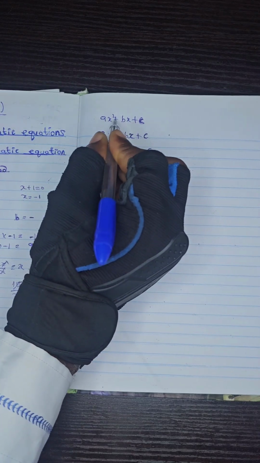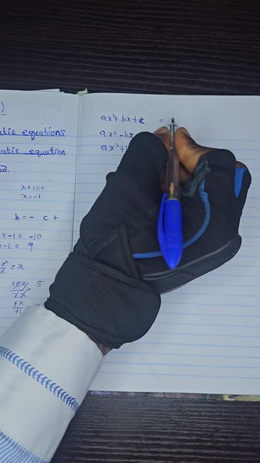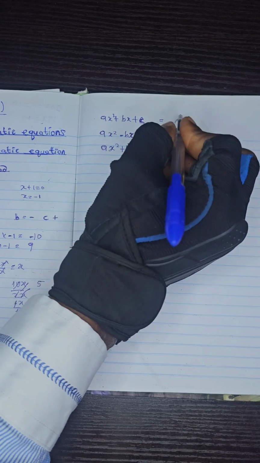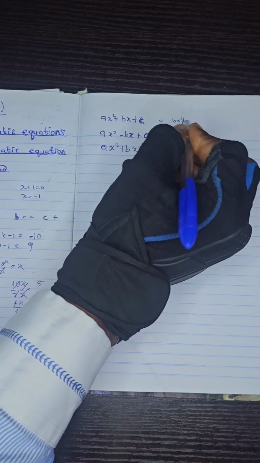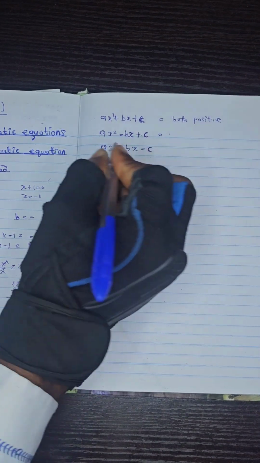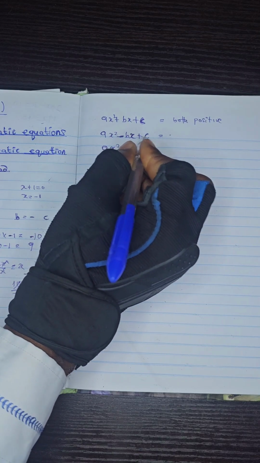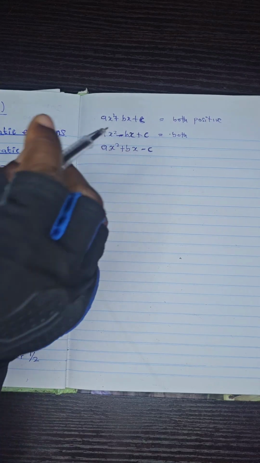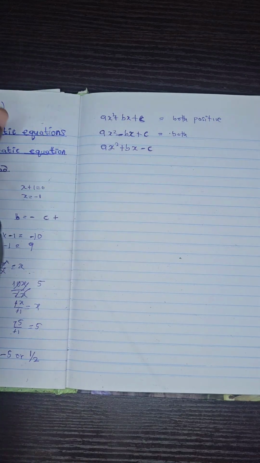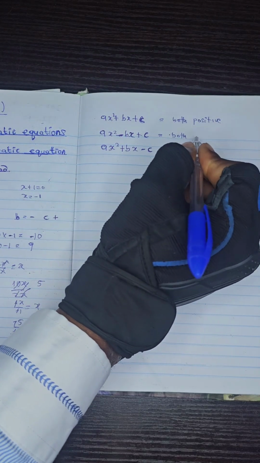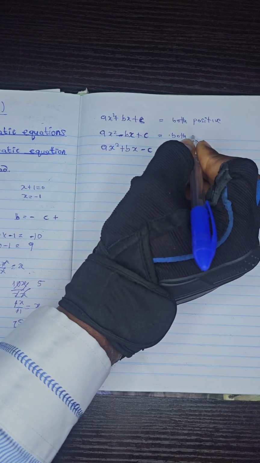So in a case where both B and C are positive, the two numbers you look for, both of them will be positive. As I'm solving, I'll be proving this for you. In a case where b is negative and c is positive, both those two numbers you use to factorize, this only works for factorization, please. It also works for the quadratic formula and the rest, but let's stick to factorization. In that case, both will be negative.